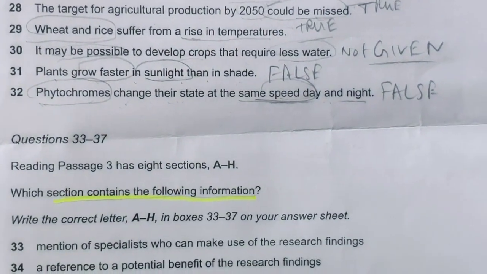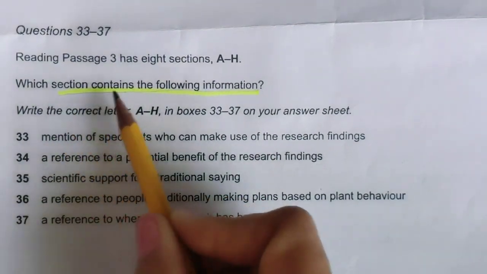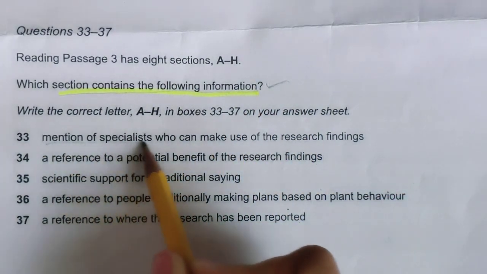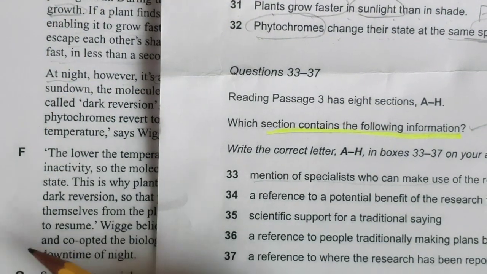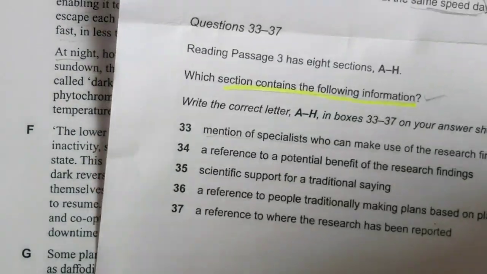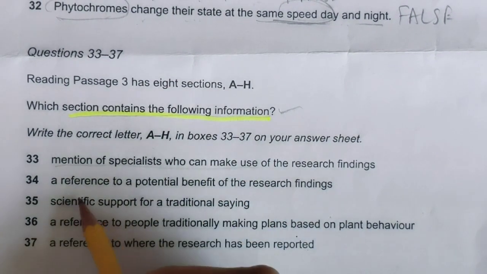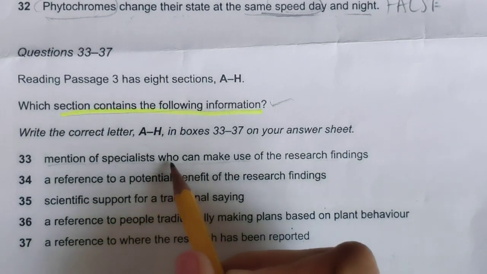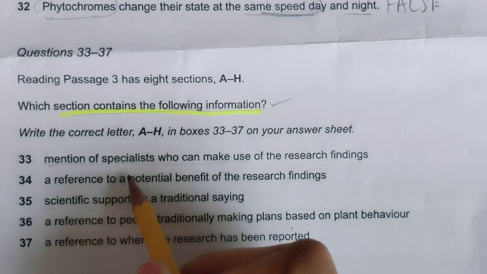Okay, now come to the next question. Which section contains the following information? Means how you are going to do it. You have to find the information from the paragraphs. Of course, they have divided the paragraphs into smaller paragraphs, and written them as F, G in alphabetical order. In the answer sheet we have to write only the alphabets. So let's read it. This also we will do by reading the statement 2-3 times and trying to find the keywords, and for that we have to read the whole paragraph.